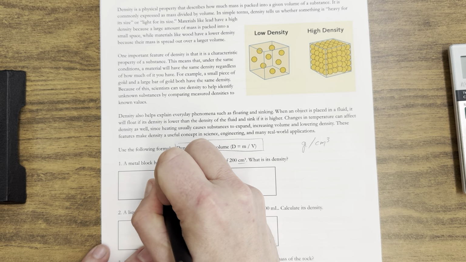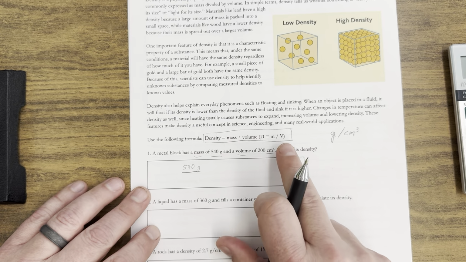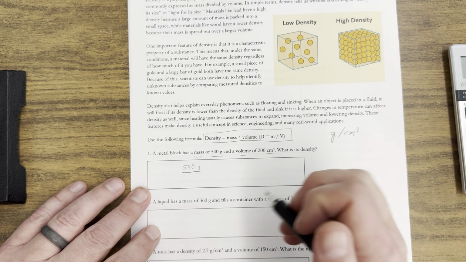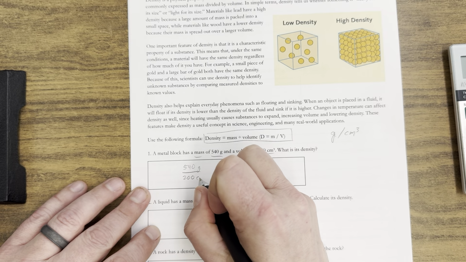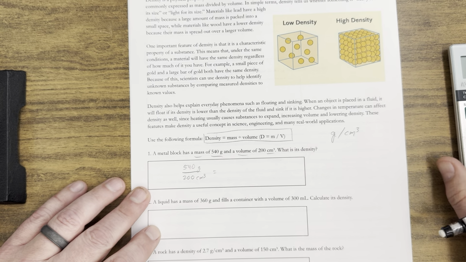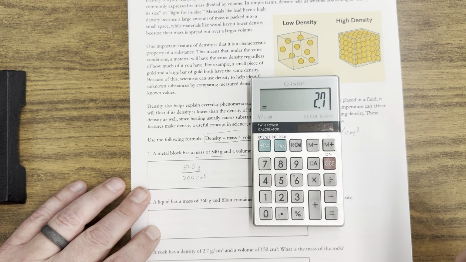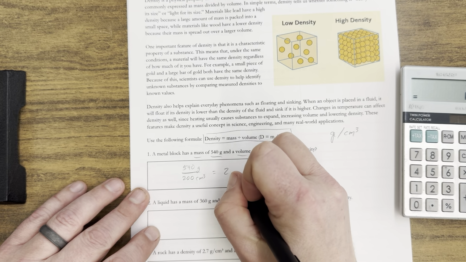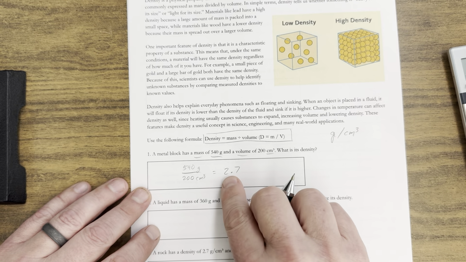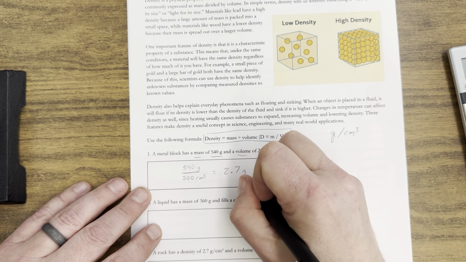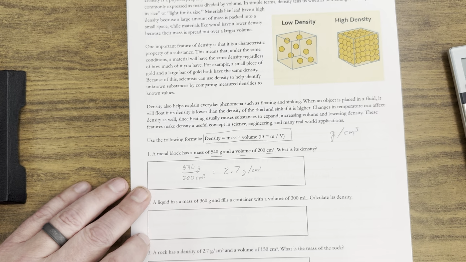Mass, 540 grams. I'm gonna put my units in, because it will matter here once we get to the final answer for density, and 200 centimeters cubed. And when I do this calculation, I get 2.7. So I don't just leave it at 2.7. That doesn't tell us any information. We're looking for density. So the density is 2.7 grams per centimeters cubed. Got to have the units in there.